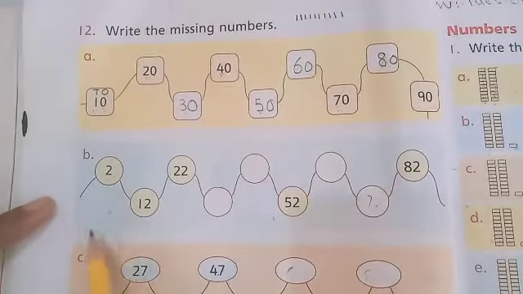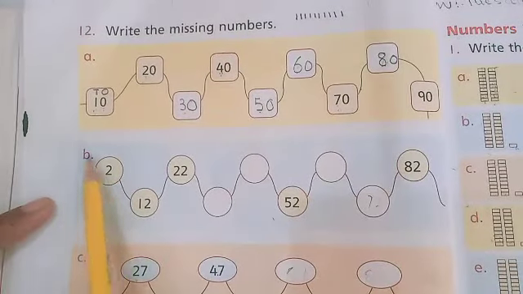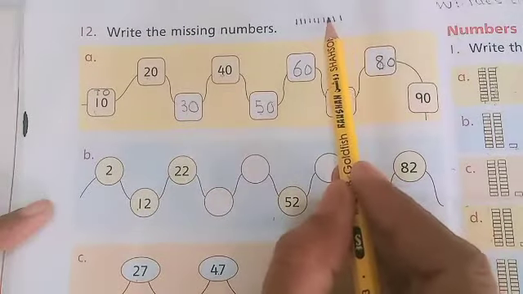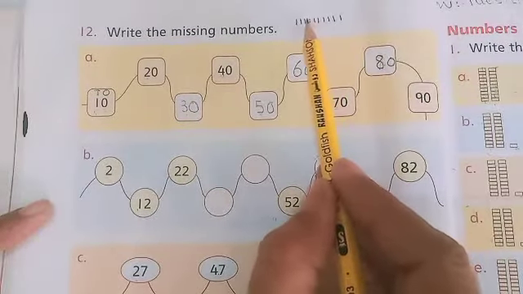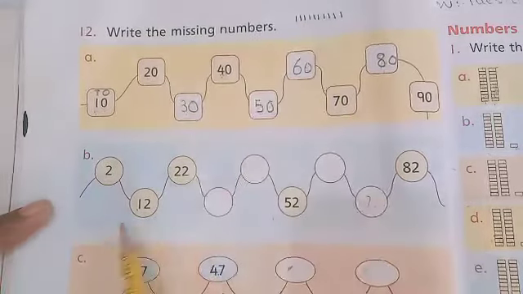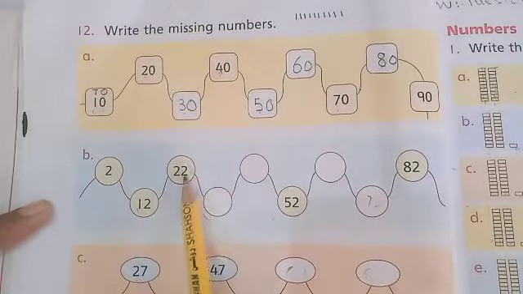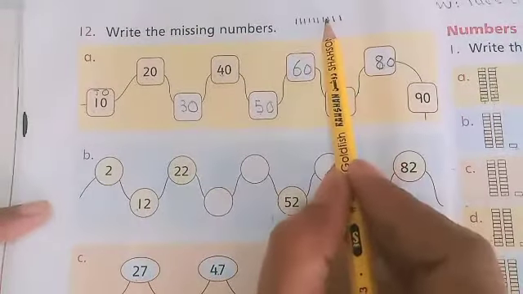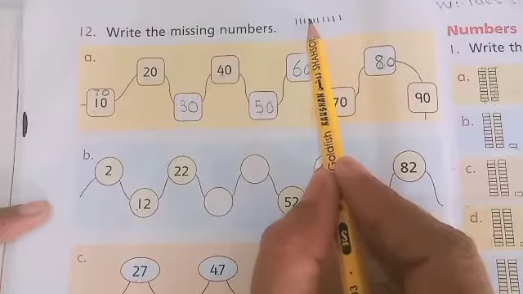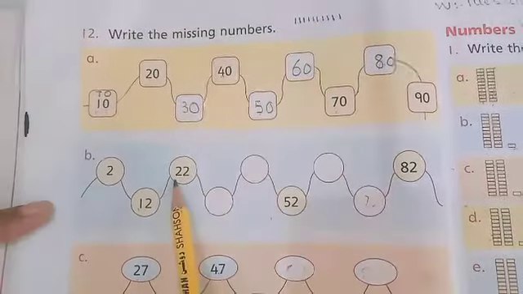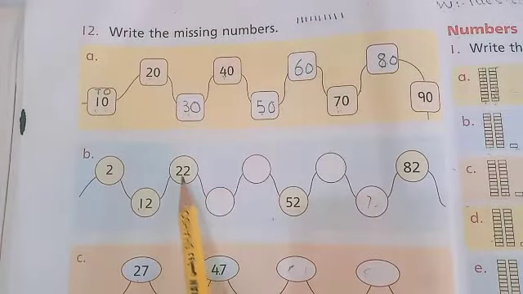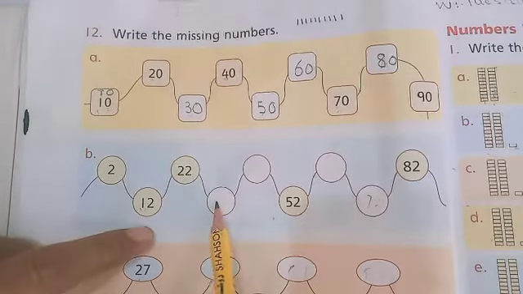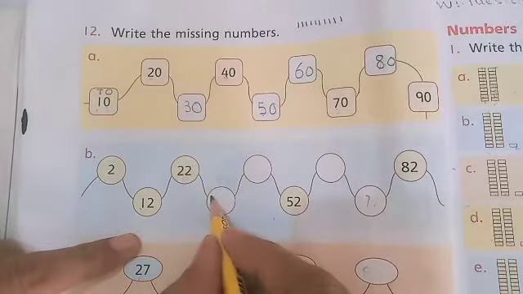Next one, B part is here. 2 is here. I am going to add 10. 2, 3, 4, 5, 6, 7, 8, 9, 10, 11, 12. We will write here 12. 12 is here. We will add 10 more. 12, 13, 14, 15, 16, 17, 18, 19, 20, 21, 22. 22 is here. I am going to add 10 more. I will write here 32. Look here. I will change this 10.